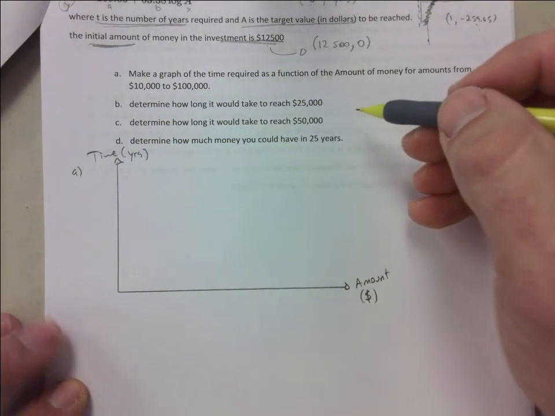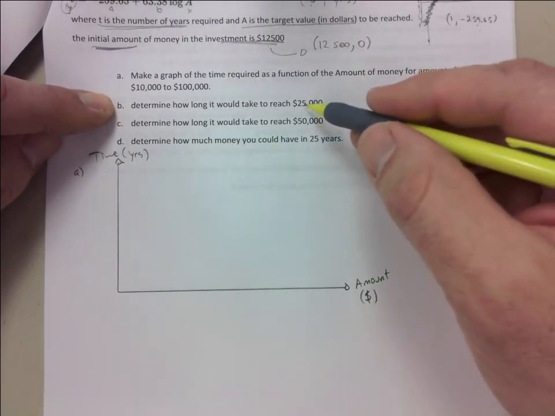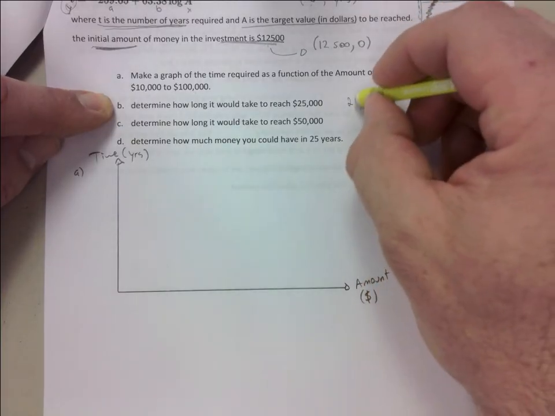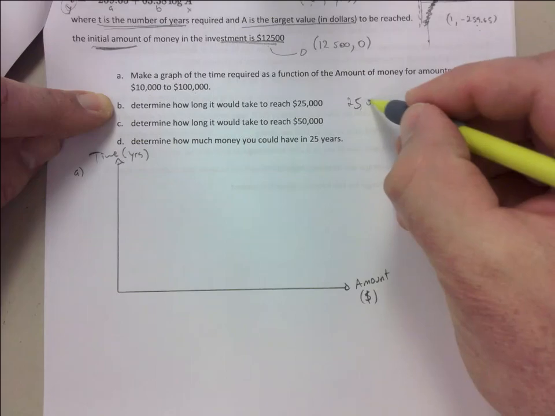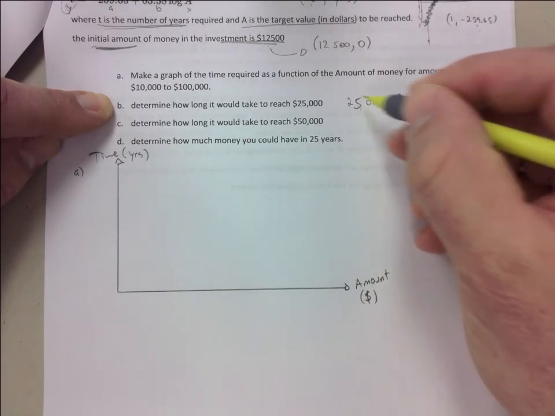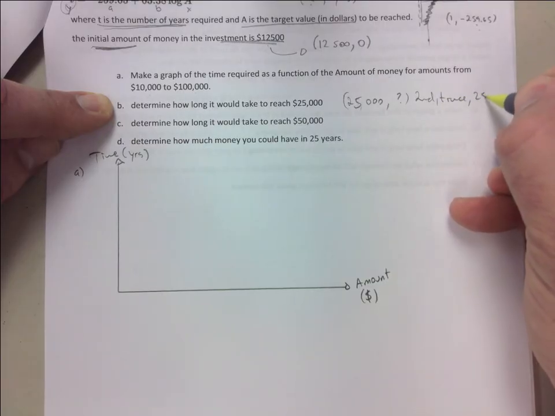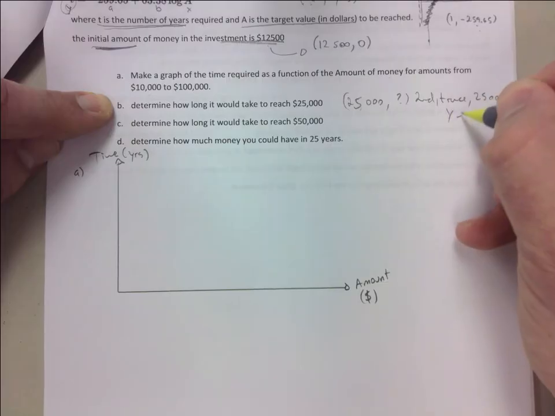How about we do b right here? Determine how long it would take to reach $25,000. Careful here, 25,000 time. It's asking me for that. So second trace 25,000, and I'll figure out what the time is.